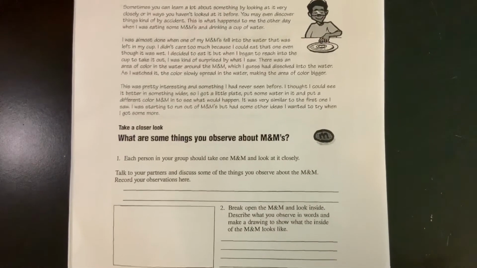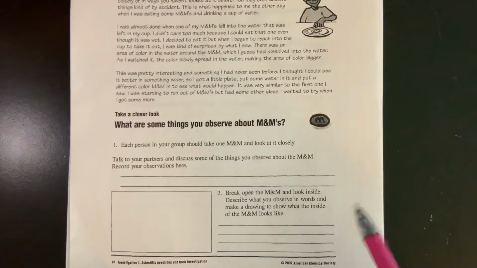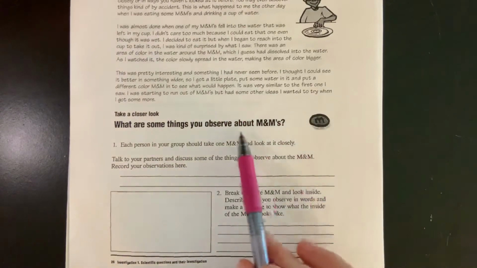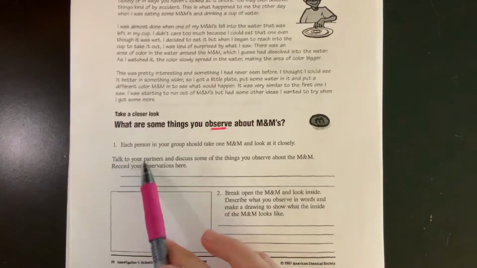So you will see in the video for the lab that this is all basically done already, and you can do it side by side with your own candy at home. So the first thing you want to do with the M&Ms is observe them. Hopefully you're getting better at observing by now, lots of adjectives. This has "talk to your partners."